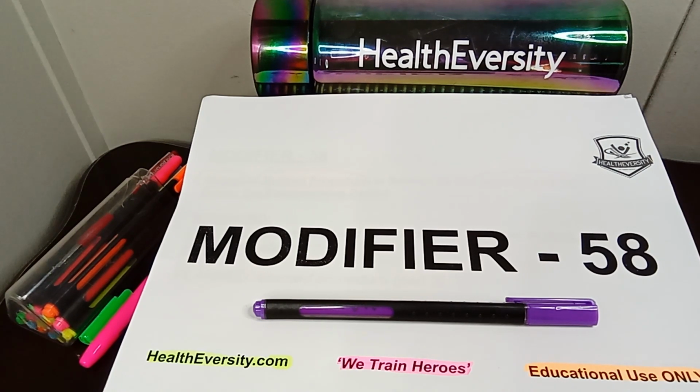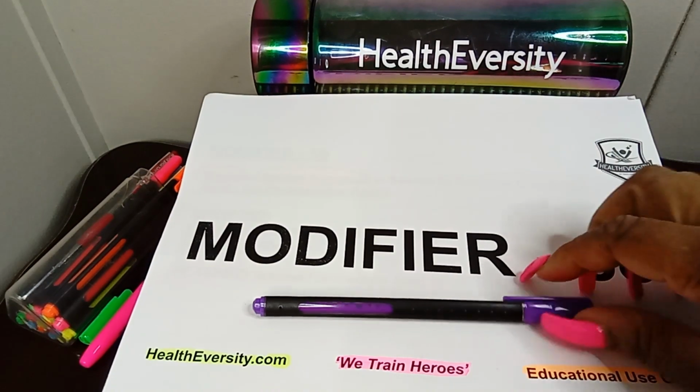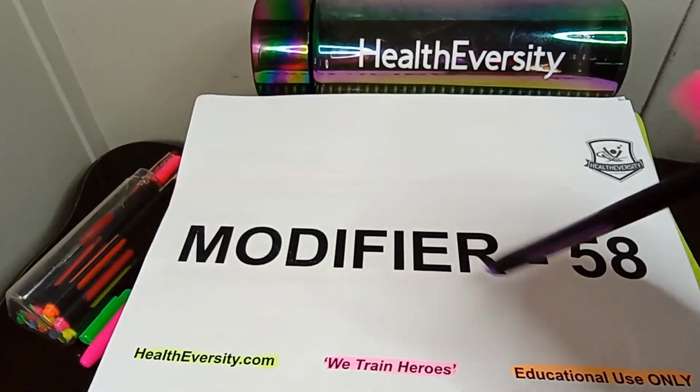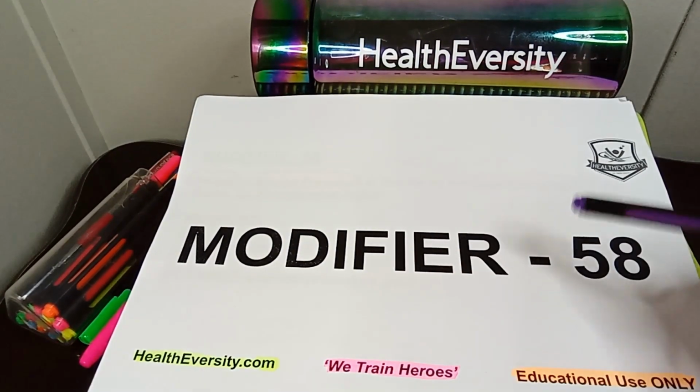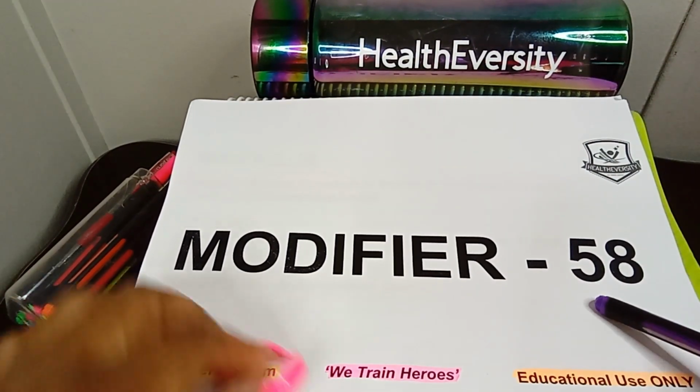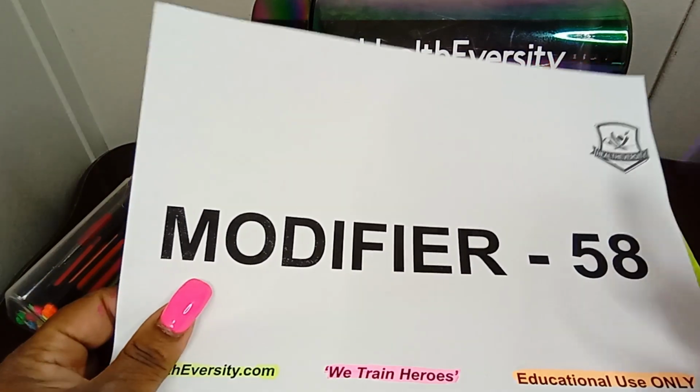Our series of modifiers, and today we will be focusing on modifier 58 for the CPC board exam. And it's always a good habit to have your pen, pencil, or highlighter. And this is what I'm using, my purple highlighter. And we're focusing on modifier 58.